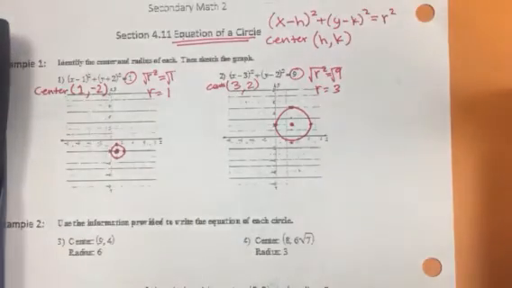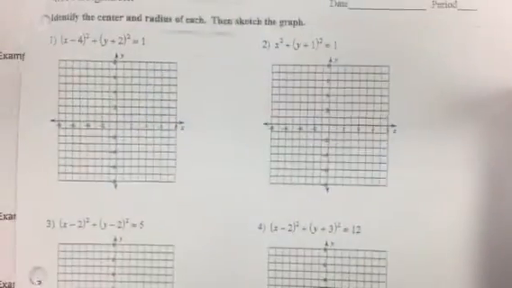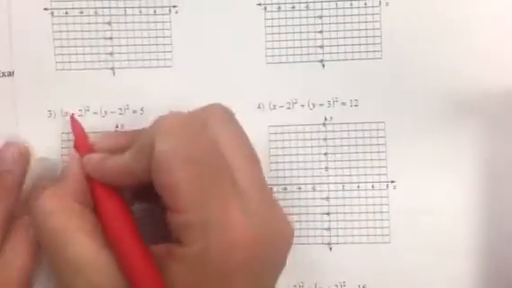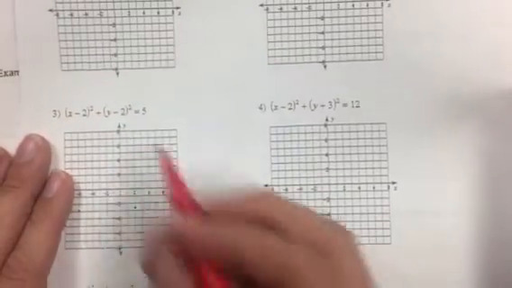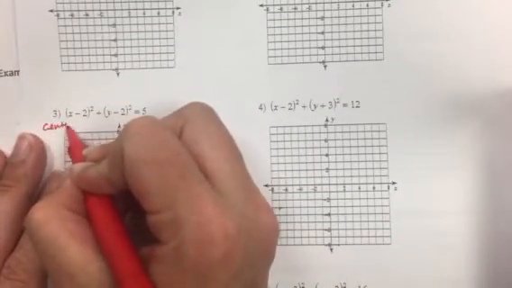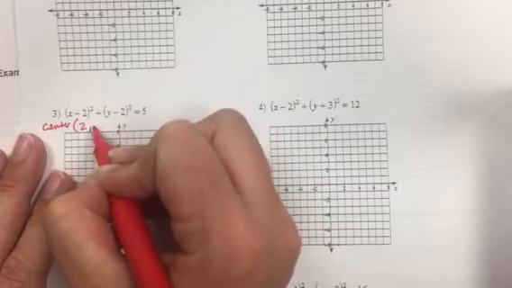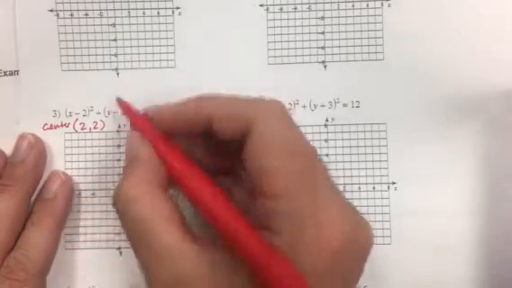Here it is. Alright, on the homework, I'm going to do problem 3 for you. Make sure you write it down on your assignment so you can rewatch it if you need to. So the center would be 2 and positive 2 because we changed the signs.